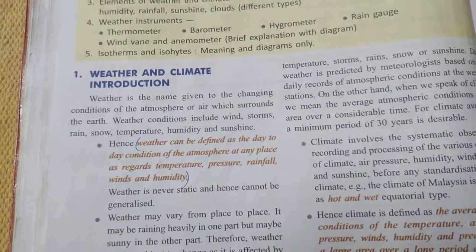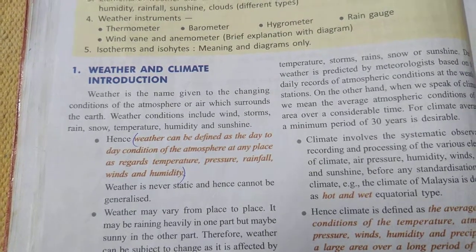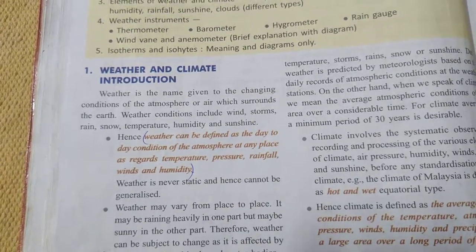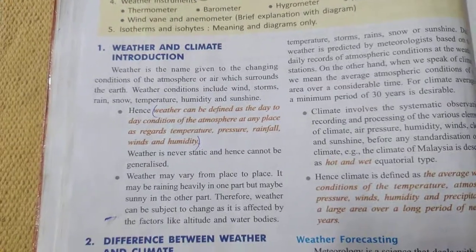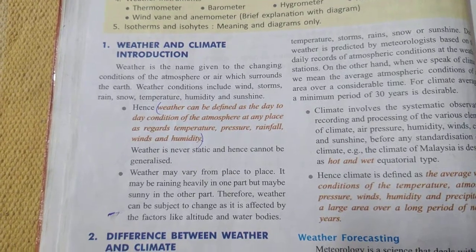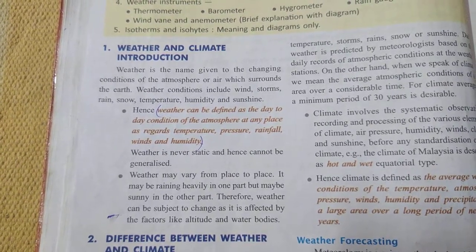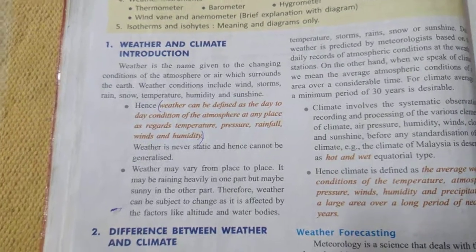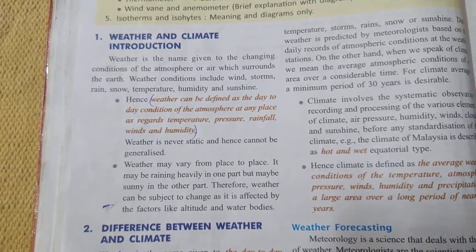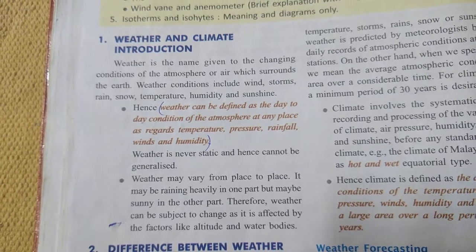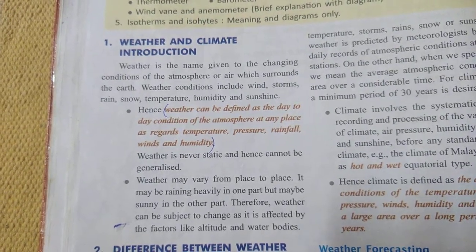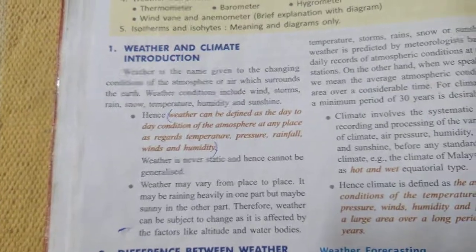Weather is the name given to the changing conditions of the atmosphere of air which surrounds the earth. Weather conditions include wind, storms, rain, snow, temperature, humidity and sunshine. Hence, weather can be defined as the day-to-day condition of the atmosphere at any place as regards temperature, pressure, rainfall, winds, and humidity. Weather is never static and hence cannot be generalized. Here they give you the weather definition.